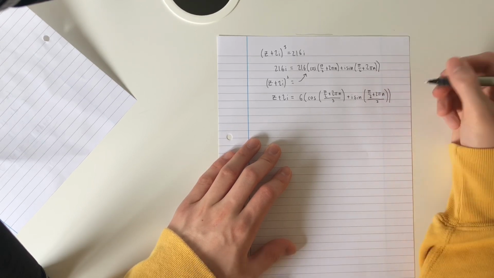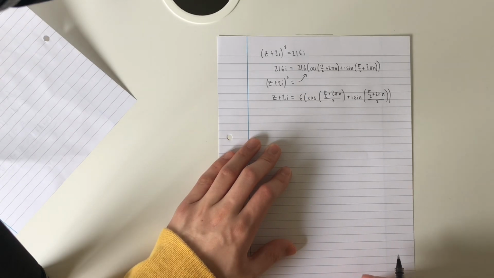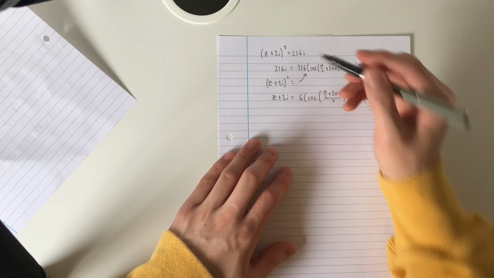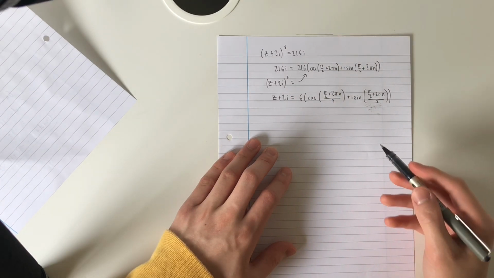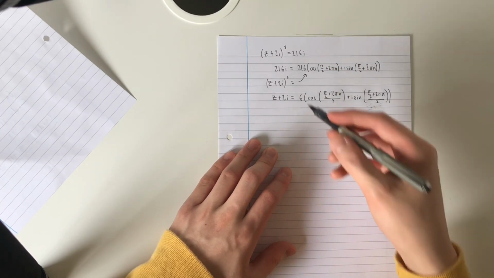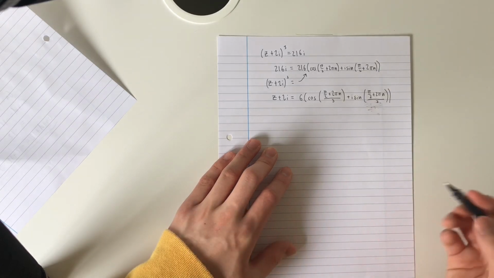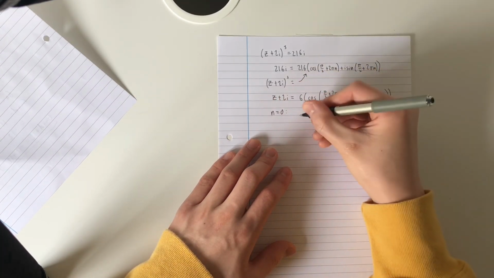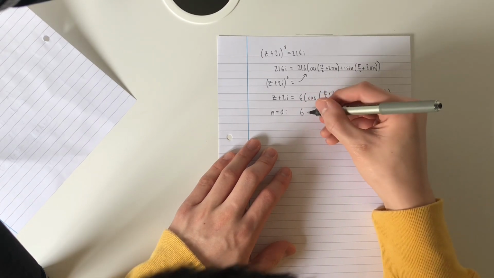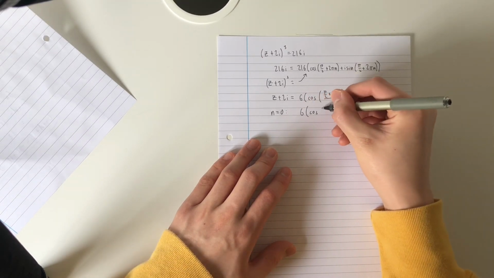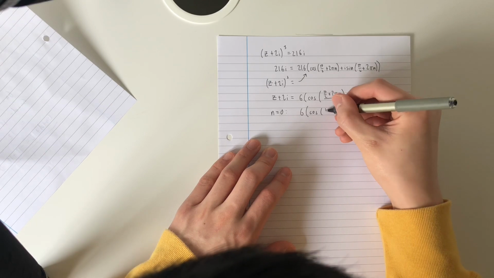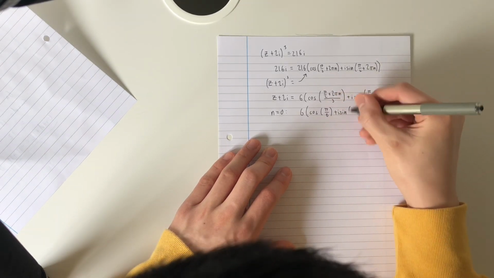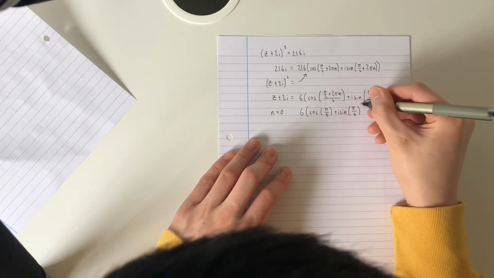So this will find us the cube root of this entire expression if we input values of n, 0, 1, and 2, because there'll be 3 roots to this. So first, let's go n equals 0. If you substitute n equals 0 into that, we're just going to get cosine of pi on 6 plus i sine pi on 6.